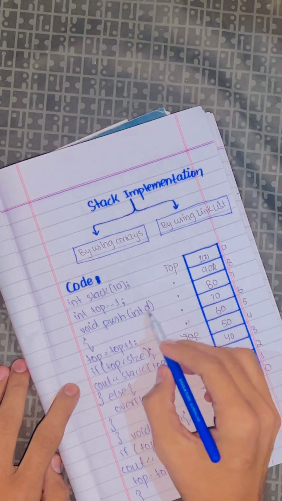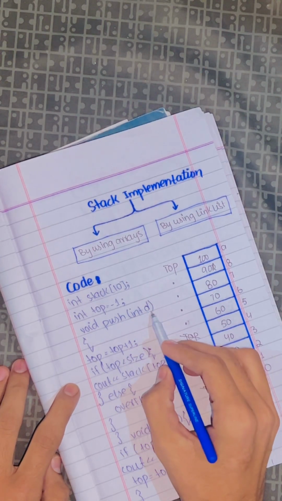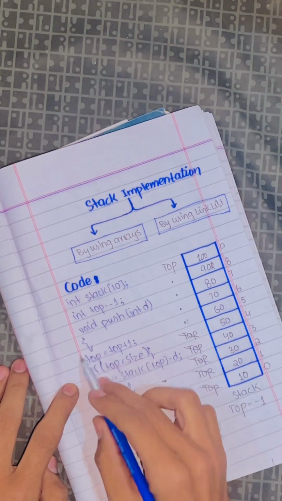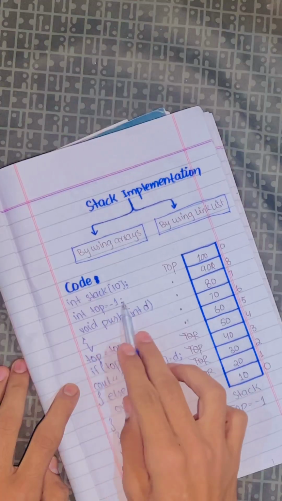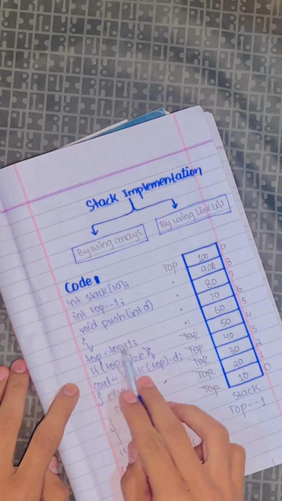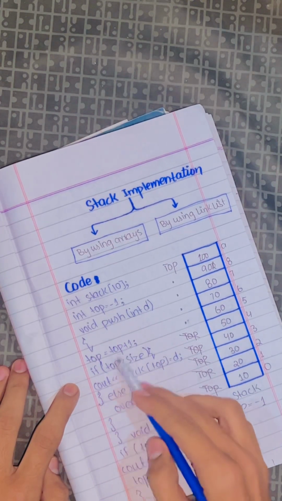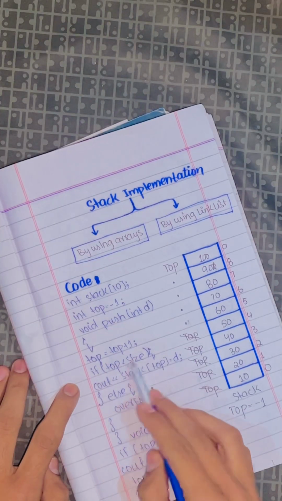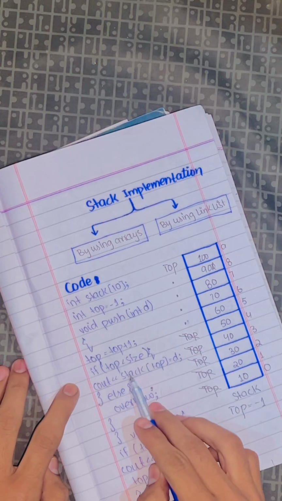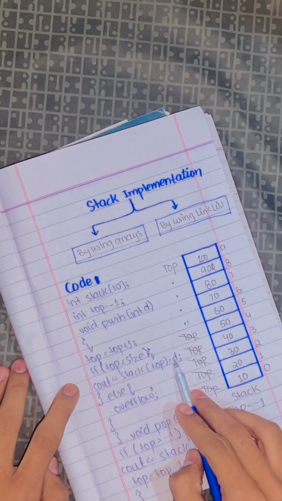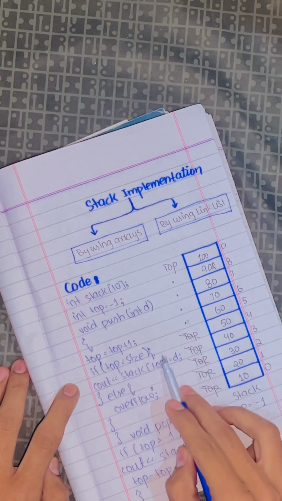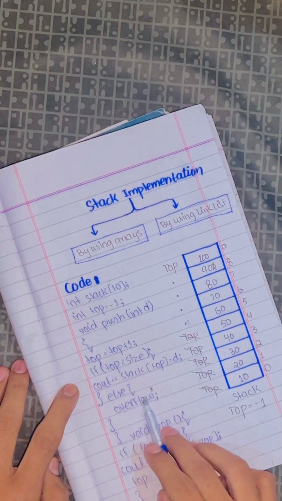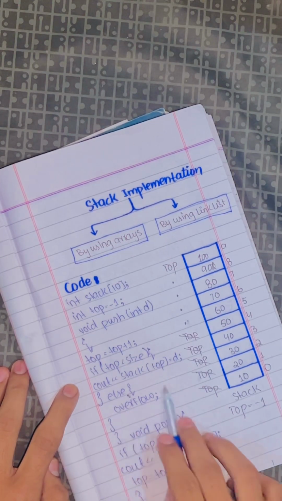We pass the value by reference from the main function, and then we add a condition: top is equal to -1, then top is equal to top plus 1, so it will increment. If top is less than size, then stack[top] is equal to D, giving the value of D to the stack top. Else, it says overflow.